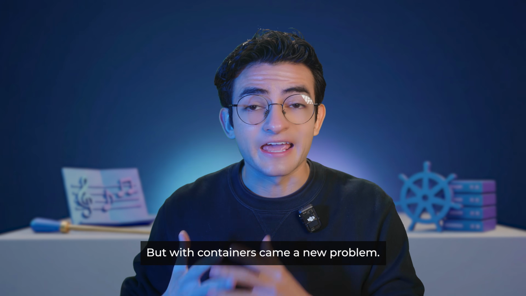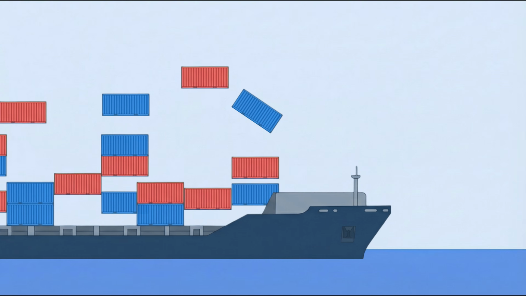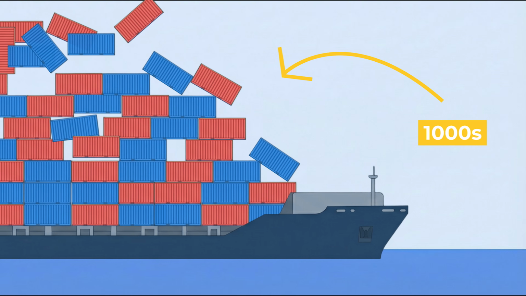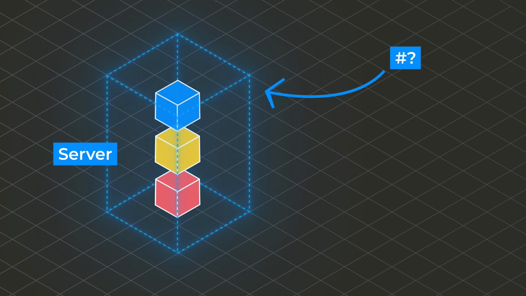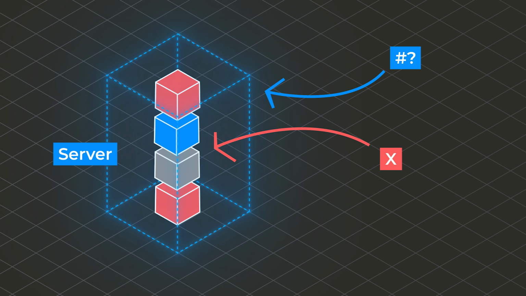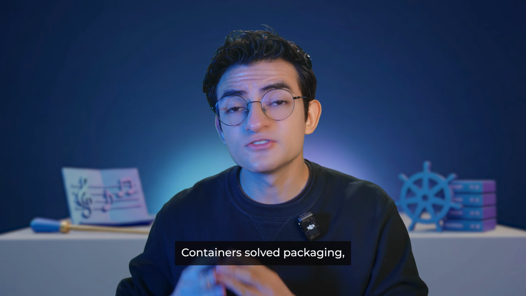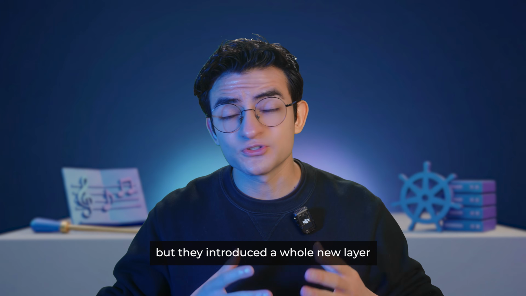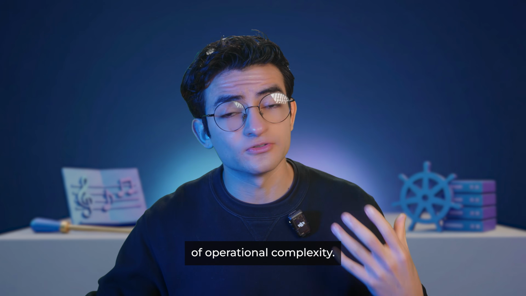But with containers came a new problem. Now there were thousands of them. How many containers can I put in this server? What happens if one of them crashes? How do we scale up or scale down? Containers solved packaging, but they introduced a whole new layer of operational complexity.